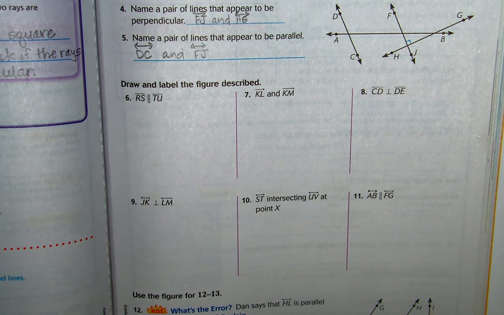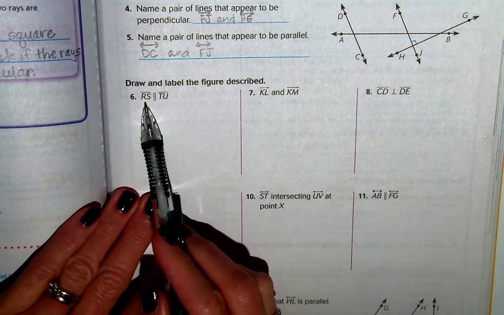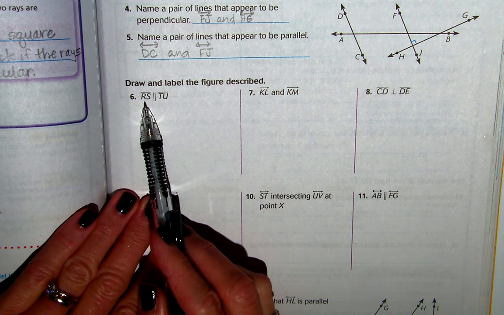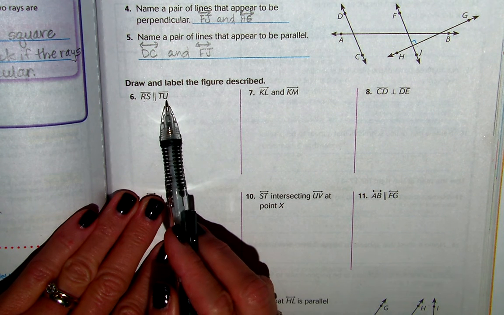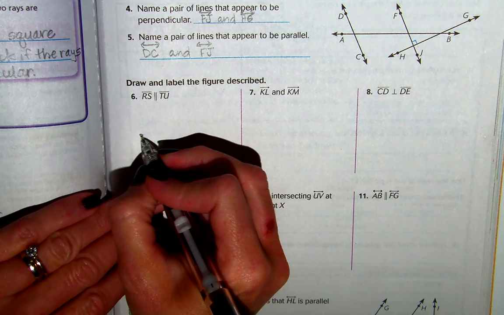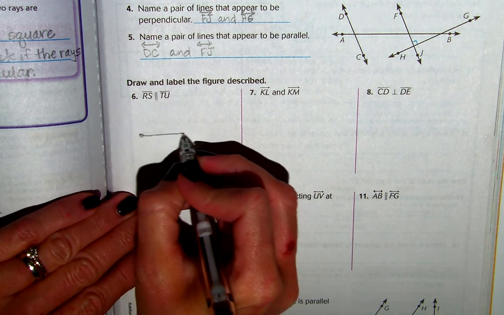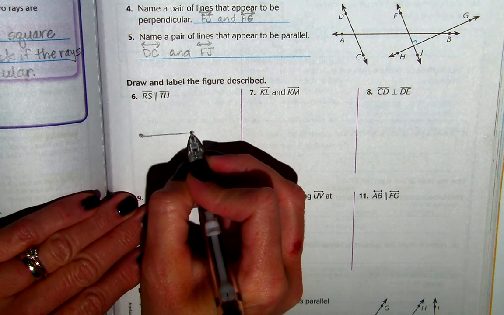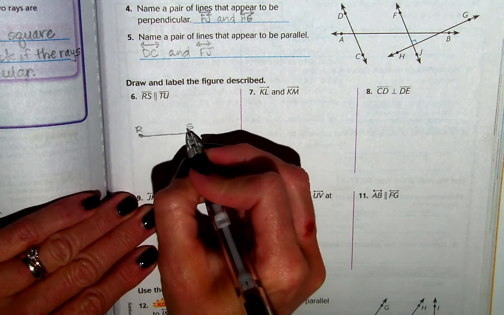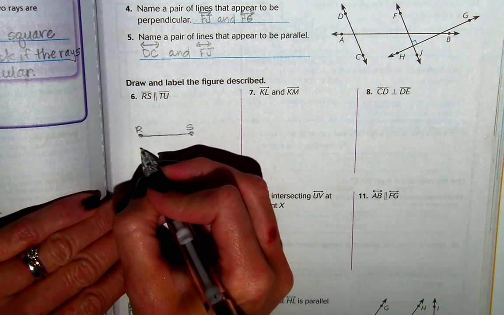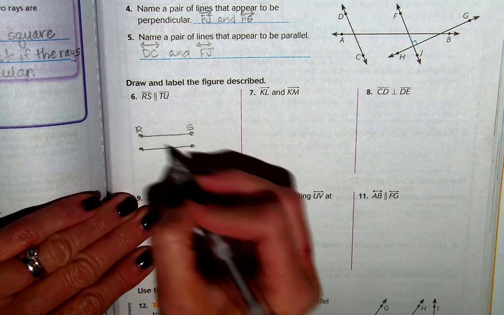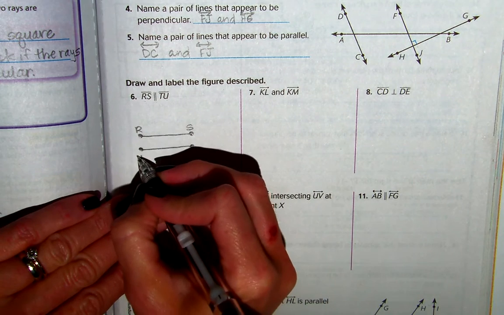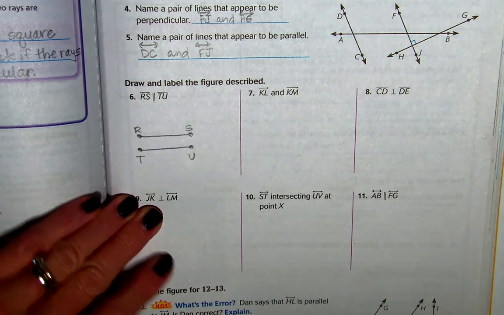Next, we are to draw and label the figure described. Okay, so this is line segment RS is parallel to line segment TU. So I'm going to draw my line segment RS. And then it's parallel to this line, so I'm going to draw it right next to it and make sure that it is as close to the same distance apart as I can get it.